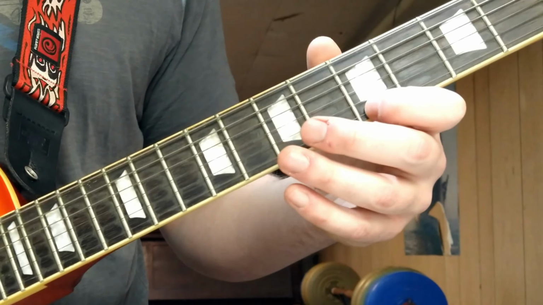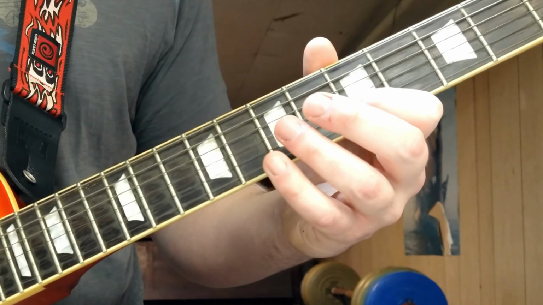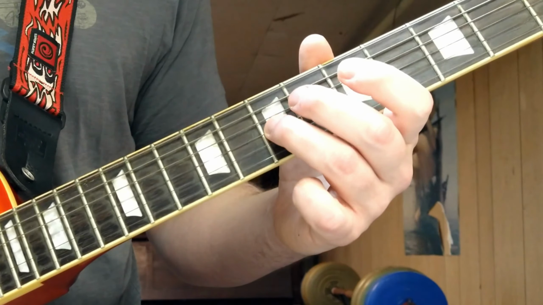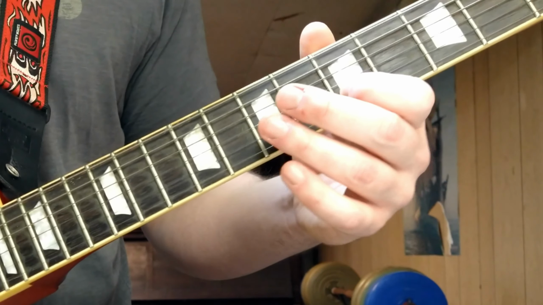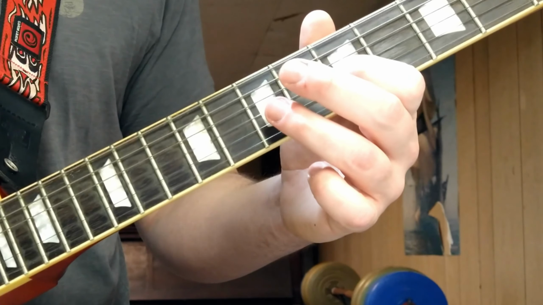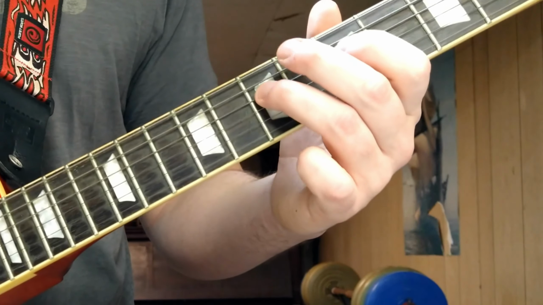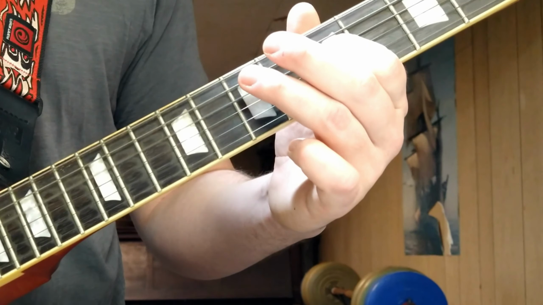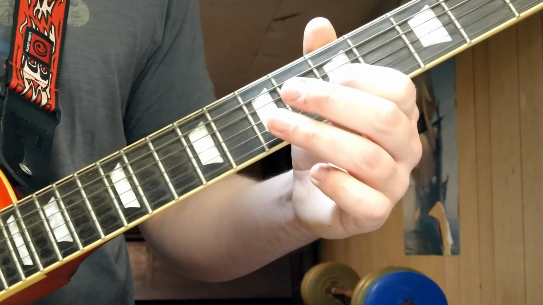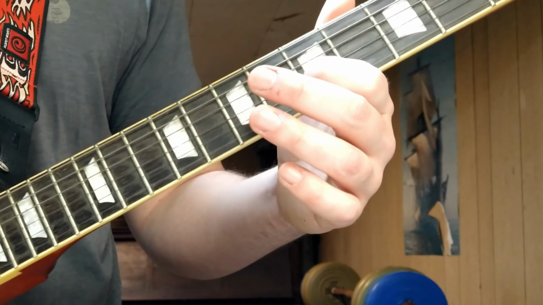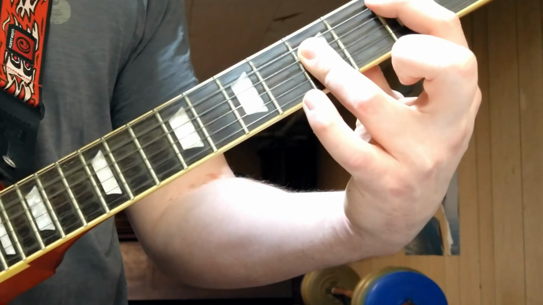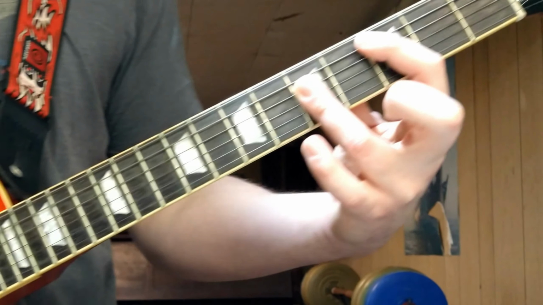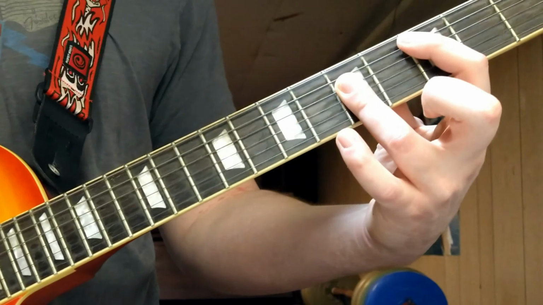So from this part, to 5th fret on the B, to 7, 5 on the G, to 7, 7, 5 on the D, and then you're going to end on the 5th fret of the G, which is a C note, which is the root of the key you're in, C major. So again, very slow from the top.